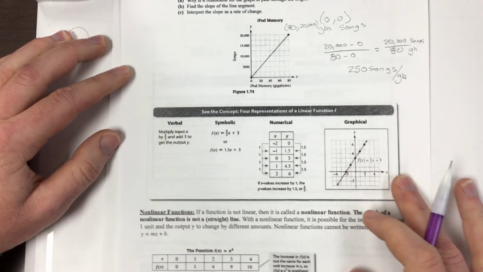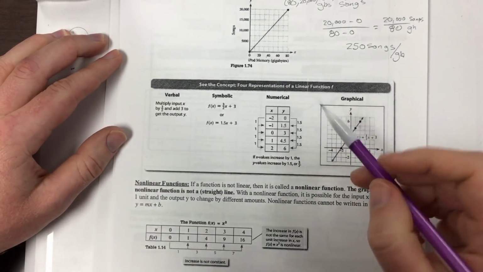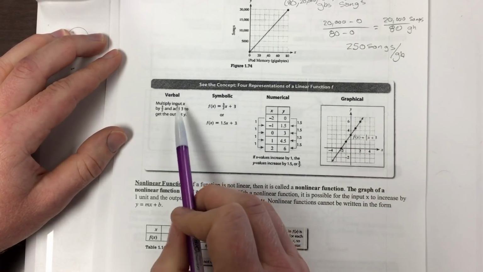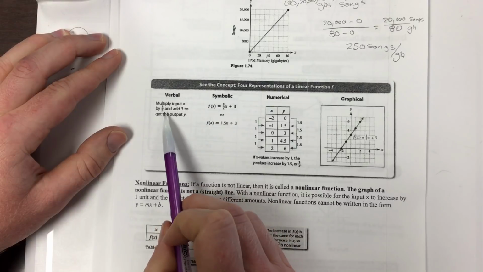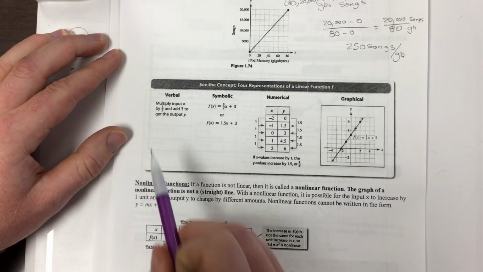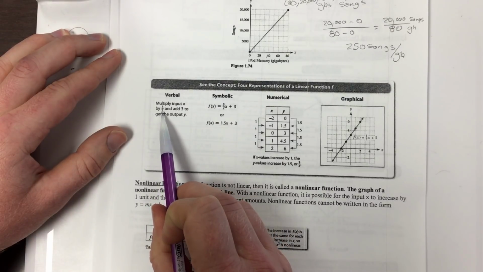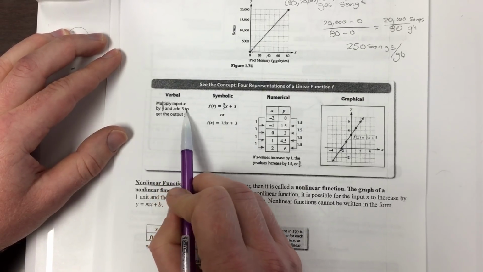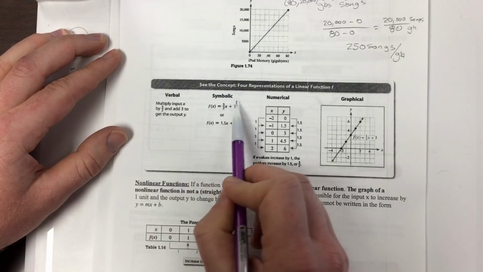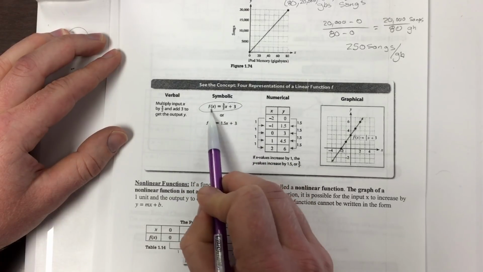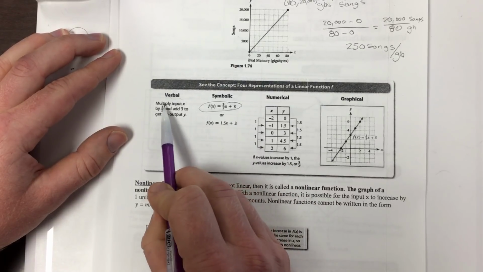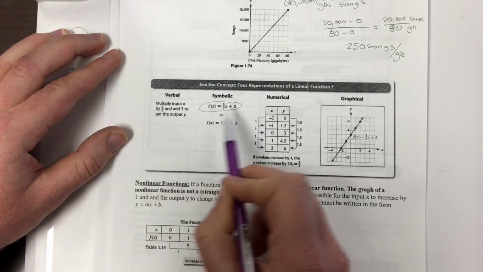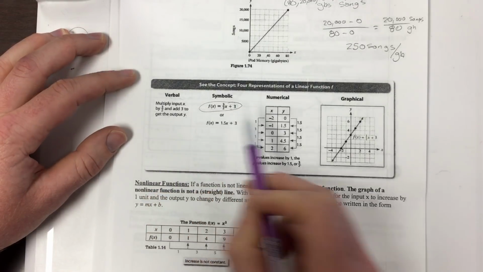Let's look at the 4 different representations of basically a linear function. You can represent it verbally. You can see that the linear function can be represented with y equals, or multiply input x by 3/2 and add 3 to get the output y, which is written symbolically like this. So this is the verbal of multiply input x by 3/2 and add 3 to get the output of y. This is the symbolic version of that.